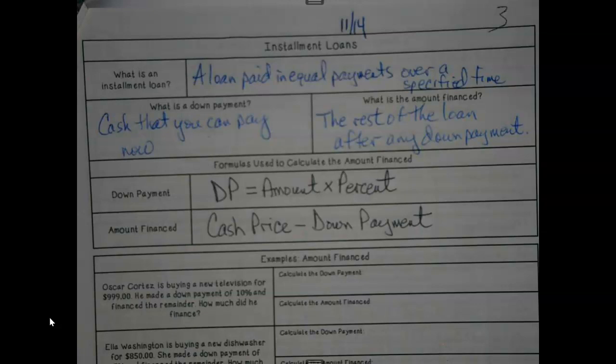Now, while you're jotting that down, I do want to say one more thing about the down payment. It may not be a percent every time. It could just be a number. Like we said before, hey, I'll give you $1,000 down. Okay, we'll write that in. Most of the time it'll be a percent, though. So I shouldn't say it's going to be the percent every single time.